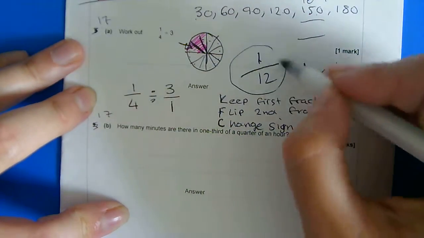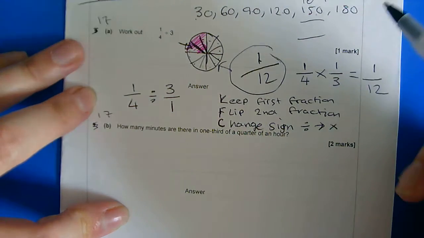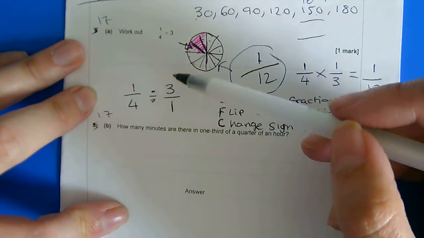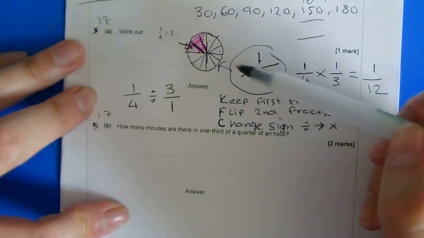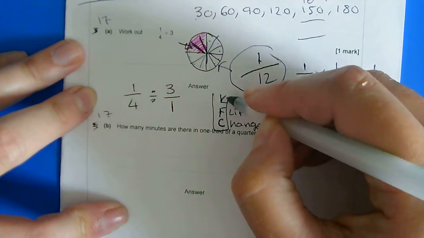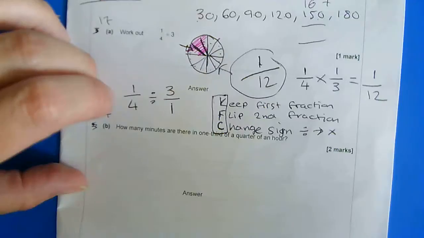I do personally believe that that was much quicker over there. But when the numbers get more challenging and you want to be a little bit quicker, and all the numbers you can't quite represent as a picture, then that's your method. Keep, flip, change, KFC. Not the chicken, I'm sure you probably would enjoy that a little bit more.